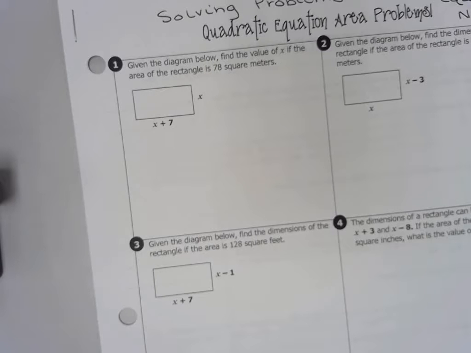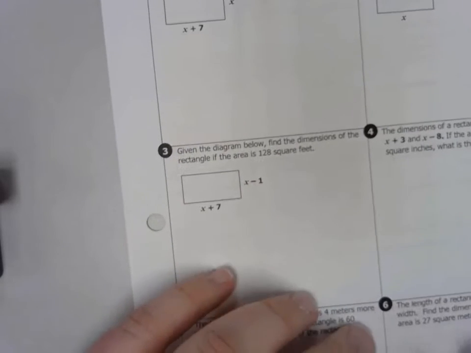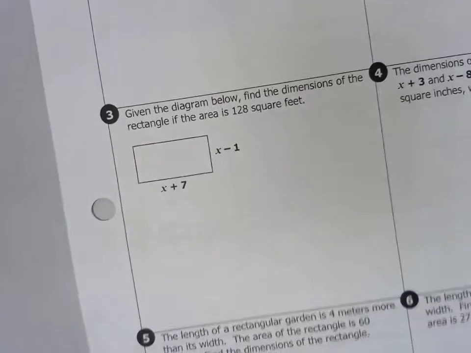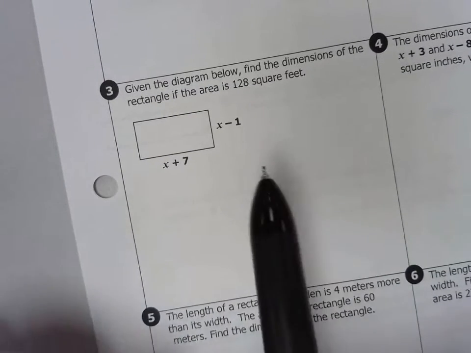Basically, do them just like we did on the warm-ups. You're going to have to solve a quadratic equation. So let's look at a couple of these. Let's look at 3. We're obviously not going to do all of these. I'm just going to do a couple of each type.